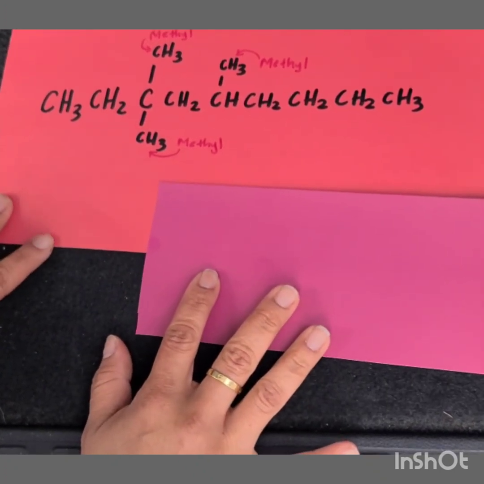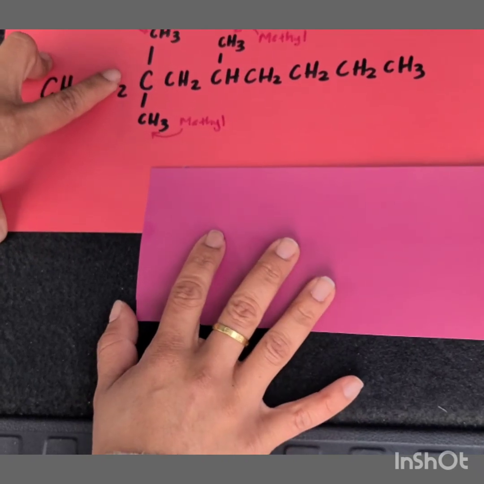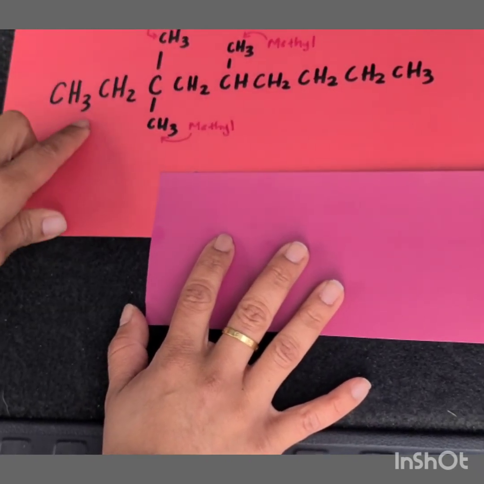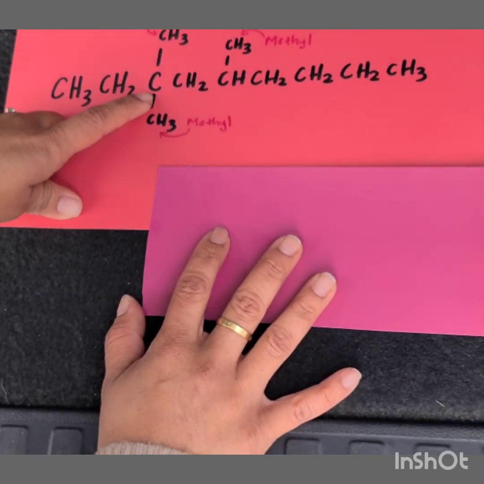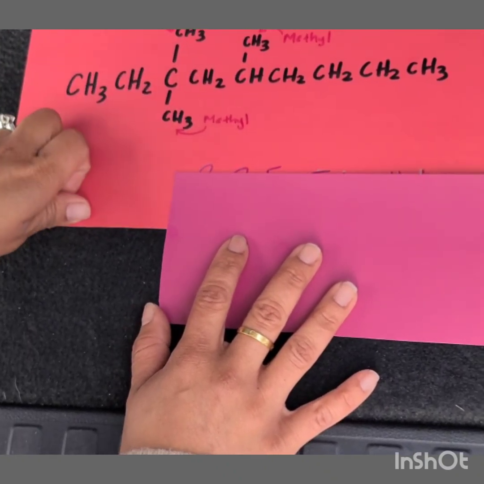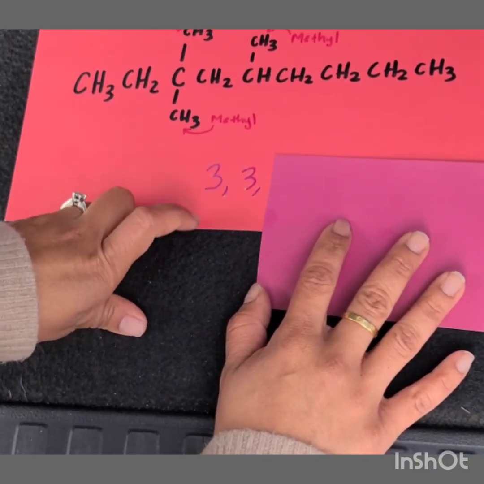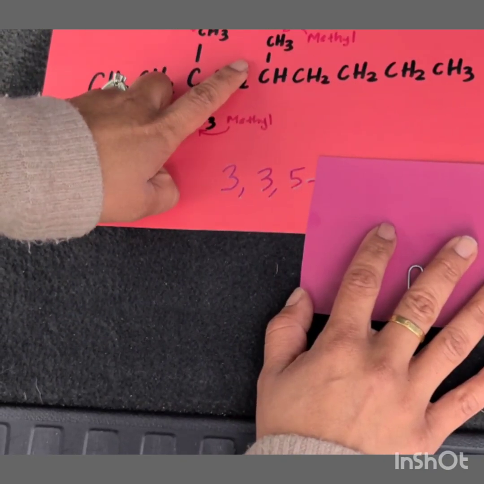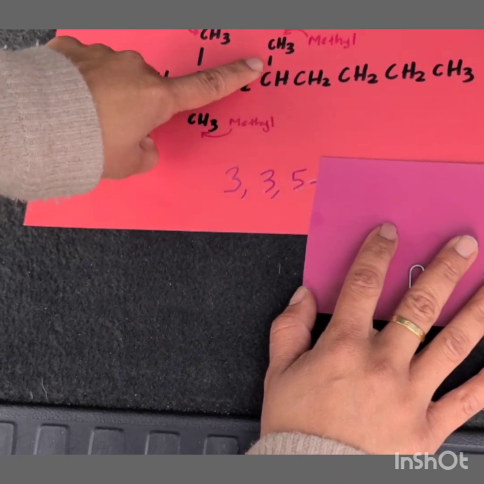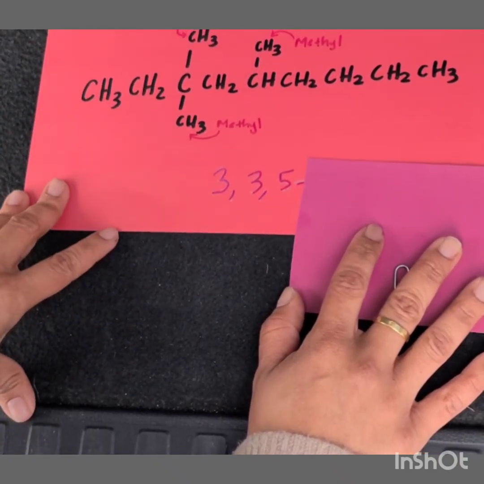So since we have 3 all together, to begin with, we see that it starts off on the 3rd carbon, so that would be carbon 3, and there are 2 substituents, so we do a comma in between, and then another for the fifth one, which is also a methyl.